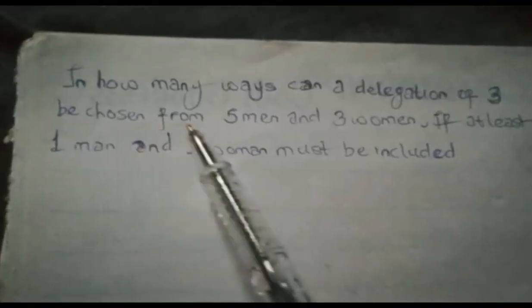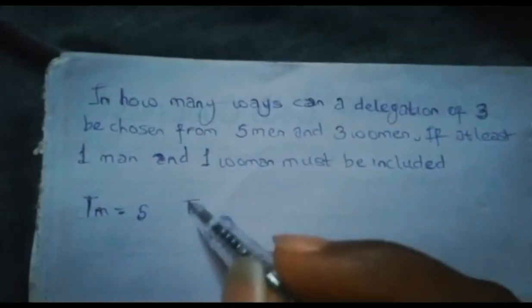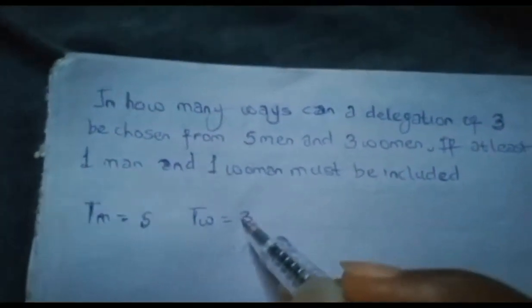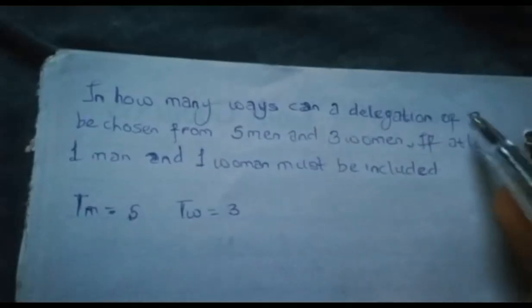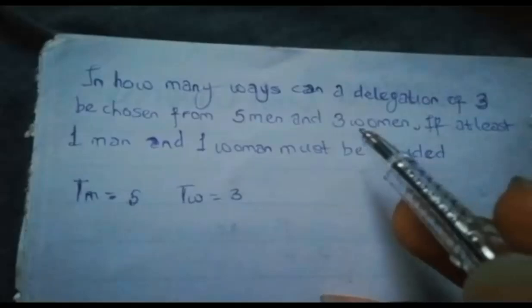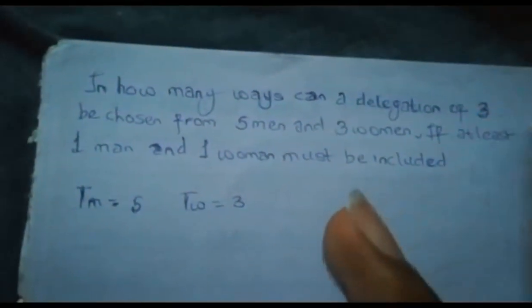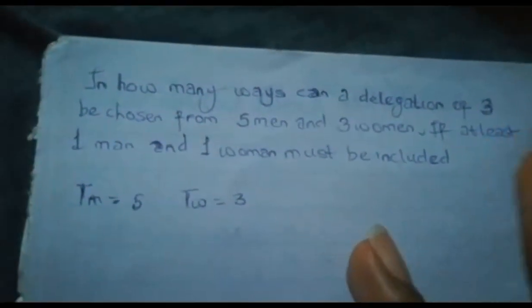So this question says, in how many ways can a delegation of 3 be chosen from 5 men and 3 women if at least 1 man and 1 woman must be included? So total men, let's call it TM, equals 5, and the total women equals 3. So now a delegation of 3. Okay, so now what do we do? Let's look at the ways of selecting 1 man. They said the delegation must be 3. So now we can have either 1 man and 2 women in the delegation, or we can have 2 men and 1 woman in the delegation.